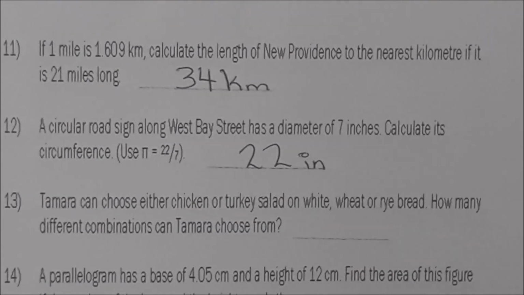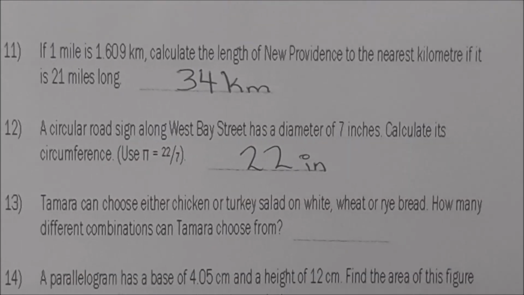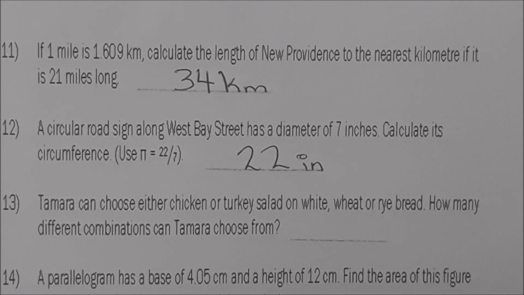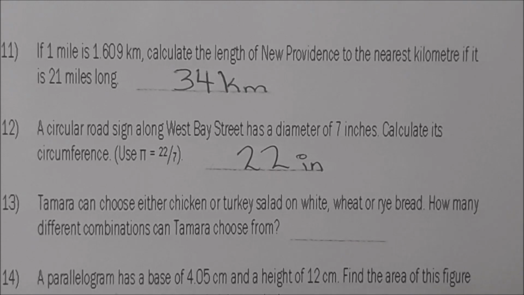Tamara can choose either chicken or turkey salad on white, wheat, or rye bread. How many different combinations can Tamara choose from? So here we have a probability question, and she has some choices in terms of the meat, chicken or turkey, and some choices in terms of the bread, white, wheat or rye. How do you work it, Rafaela?